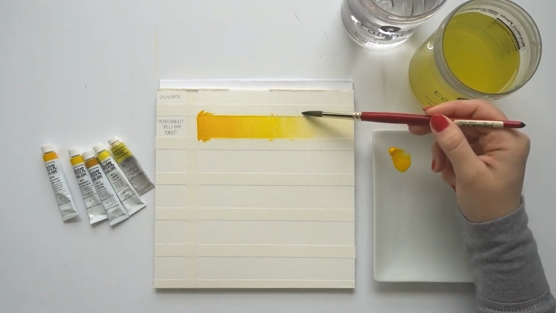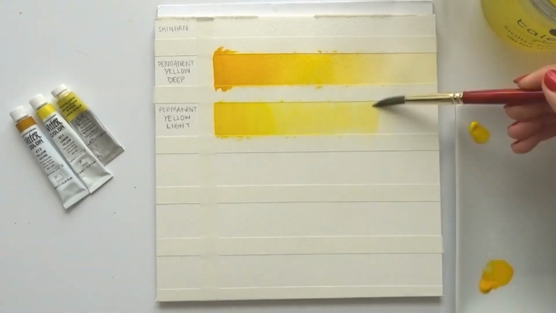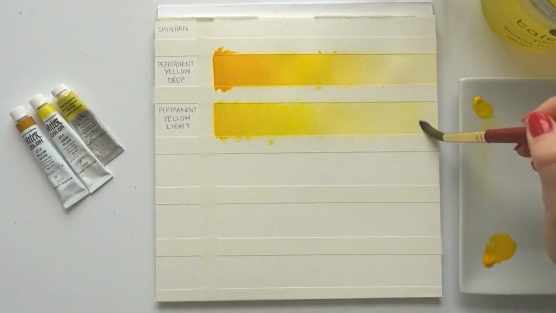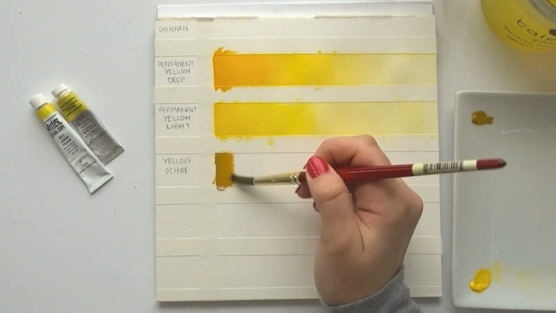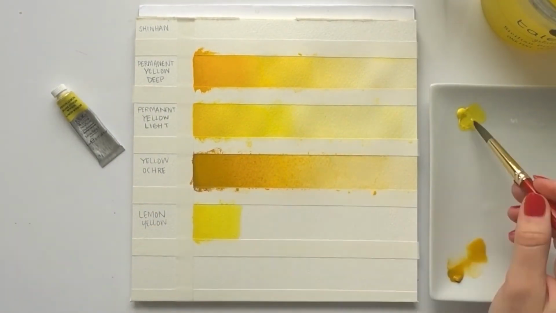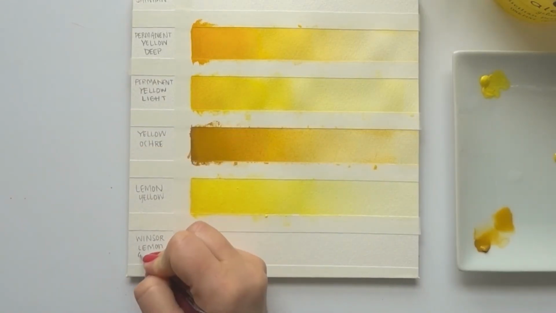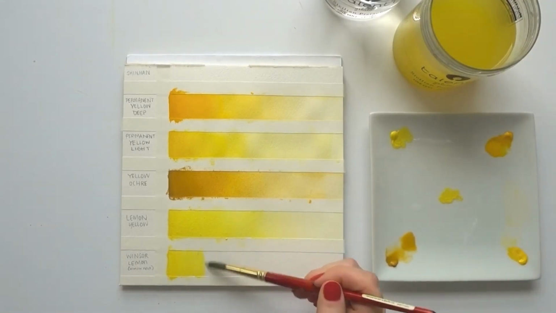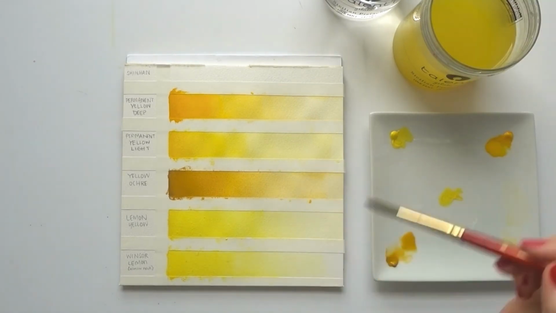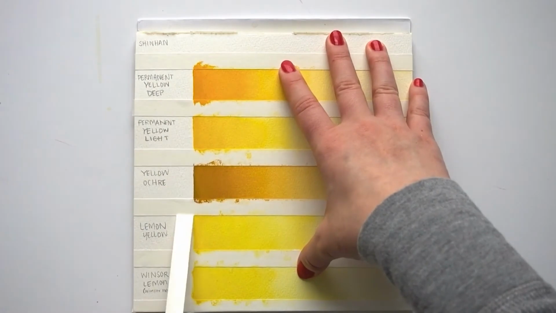Now I can see all the tints this paint tube is capable of. I continue on in the same way, trying out my other yellows as well. For this last one, I'm using Winsor Newton brand instead, so I make sure I make note of that. Once the paint is dry, I remove the tape.